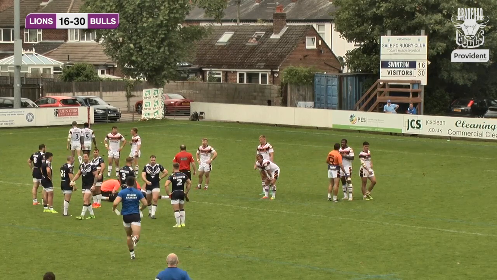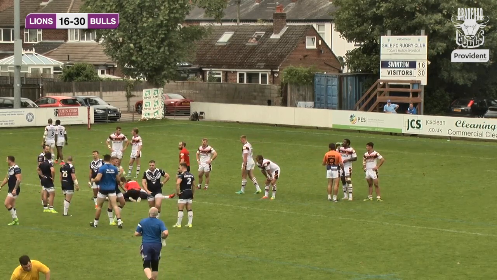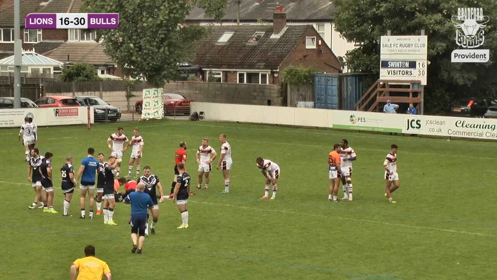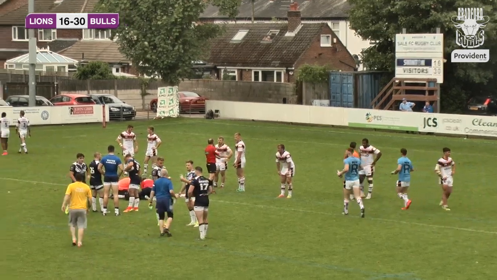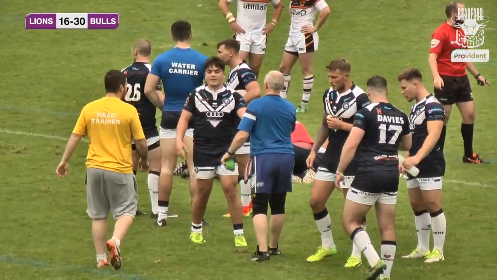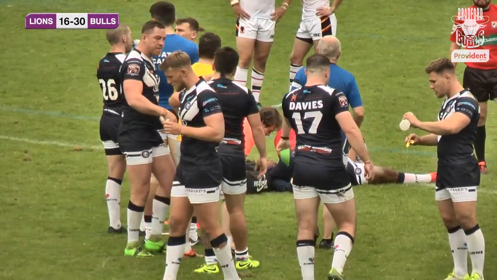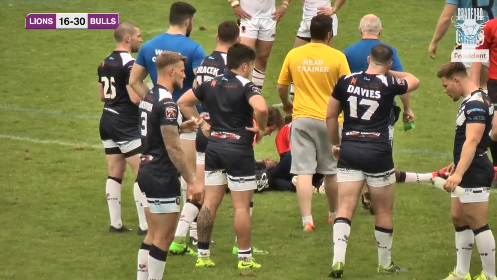Now, you don't want to see anybody injured, particularly that young man, because he's had a fabulous game for Swinton, in my opinion. He's probably been Swinton's best player. But you can't blame a player for taking the ball into his own hands when the referee does nothing about it all game.